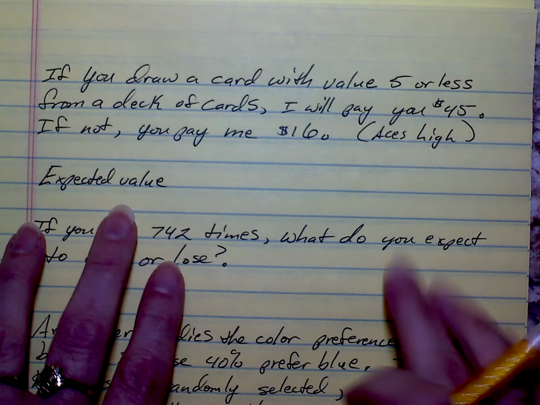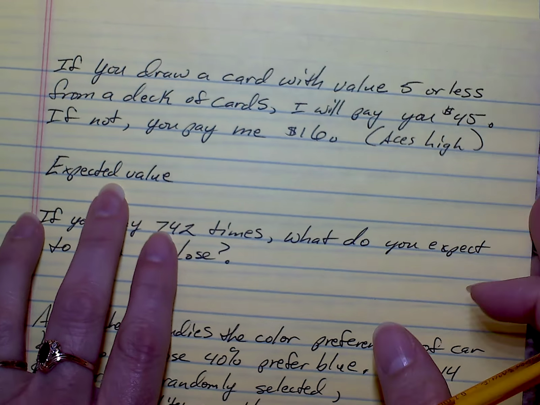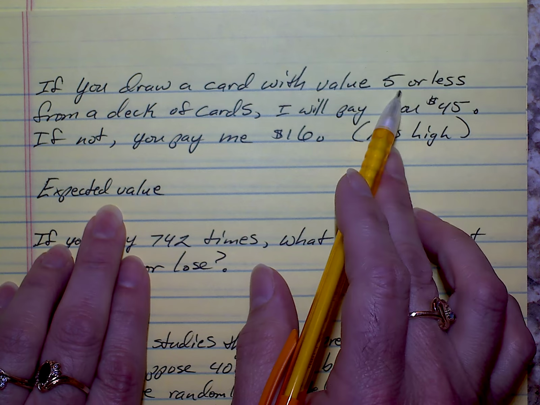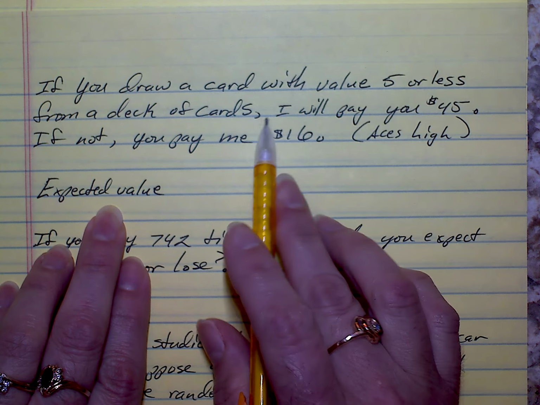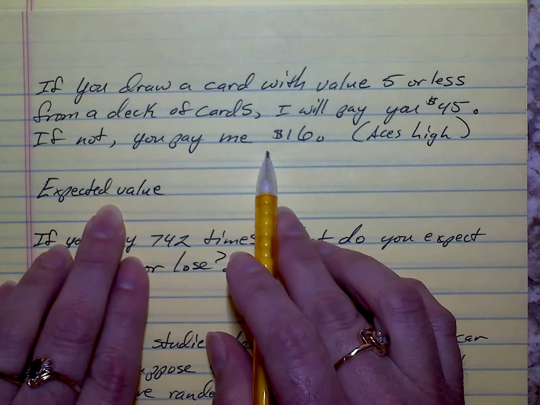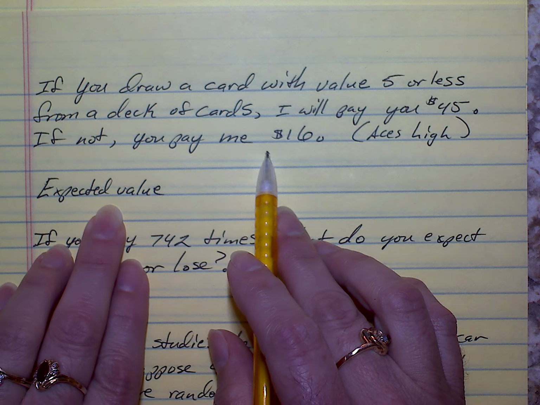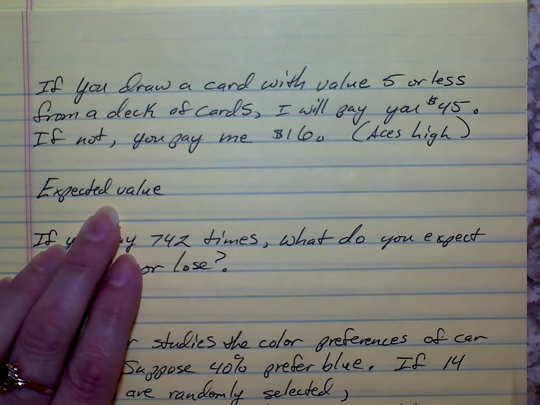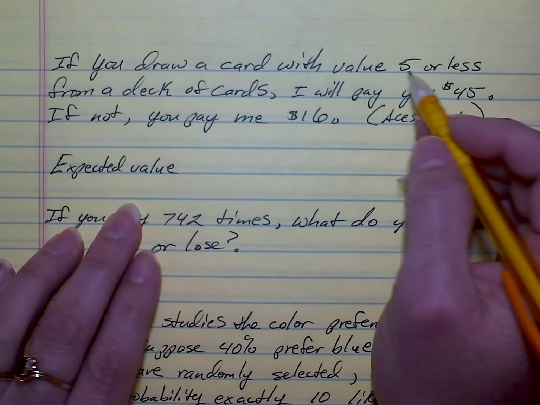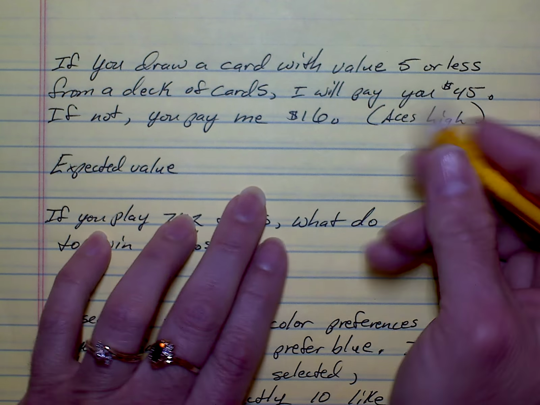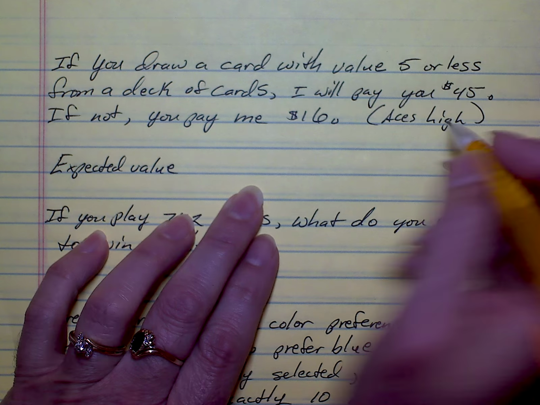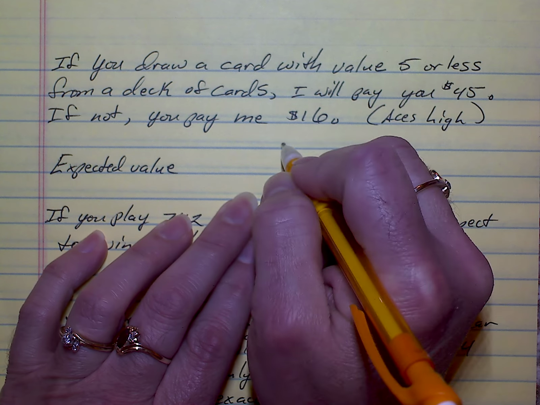The next one is to make your own table. And so in this one, if you draw a card with a value 5 or less from a deck of cards, I will pay you $45. If not, you pay me $16. Aces are high in this case, so a value of 5 or less means 5, 4, 3, 2. Okay, so I'm going to set up a table.